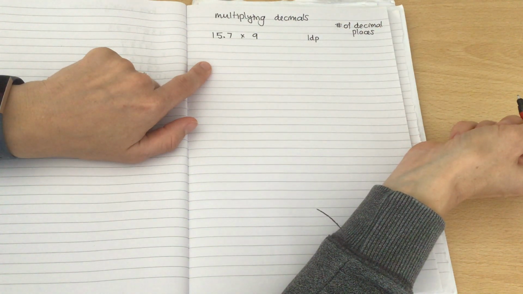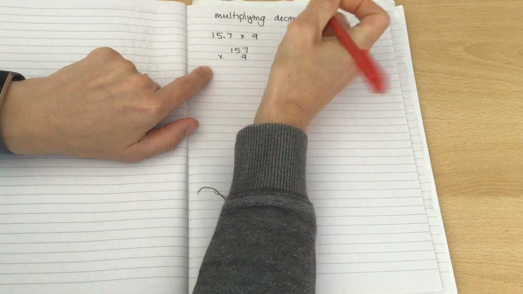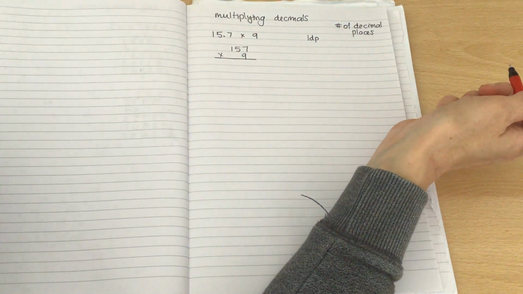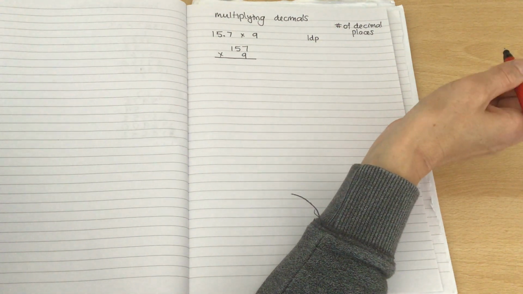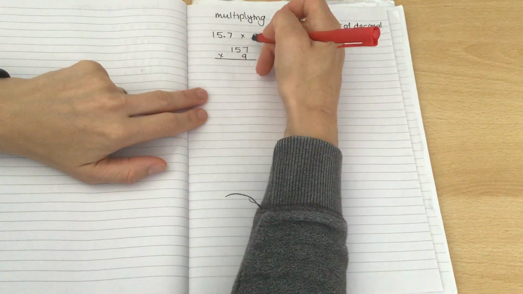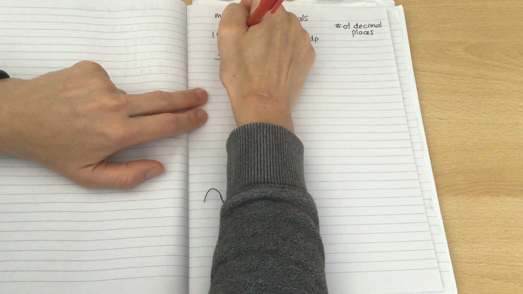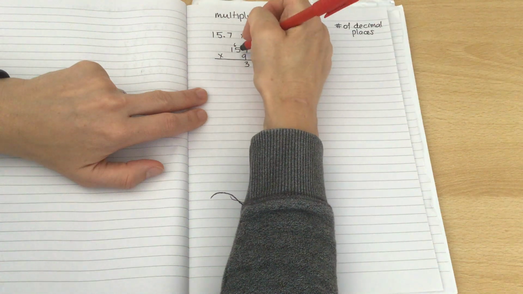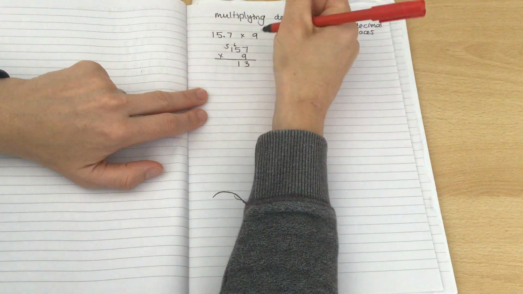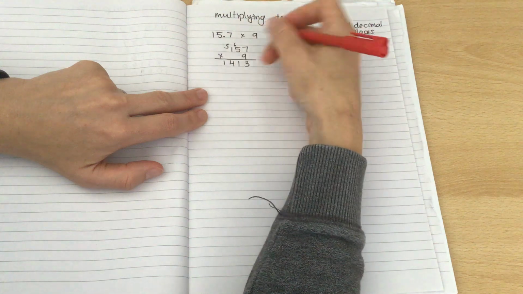In order to avoid confusion here, I am now going to ignore that decimal. Okay, some people like to put it in and they don't get confused by it. Me, I like to do it like this and then put my decimal place in the end. I know that I'm going to multiply this as a single digit number by a 3-digit. 9 times 7, 63. 5 times 9 is 45. Add the 6, we end up with 51. 9 times 1 is 9. Add the 5 is 14. Okay, I've done all my multiplying now.